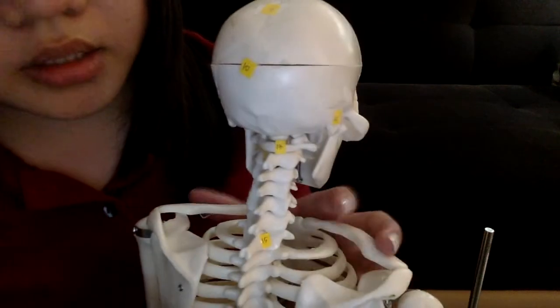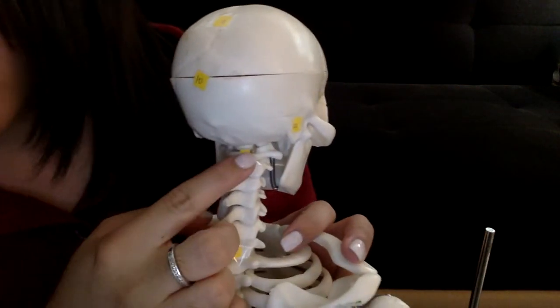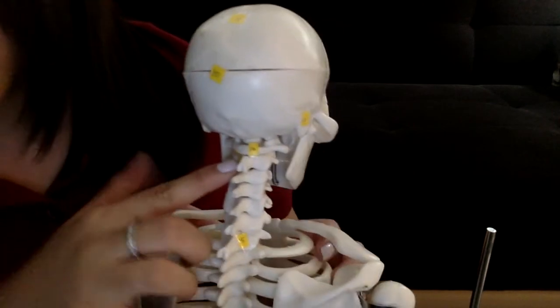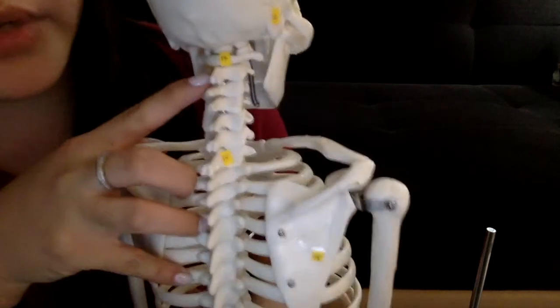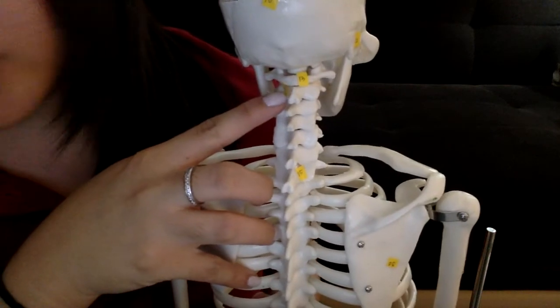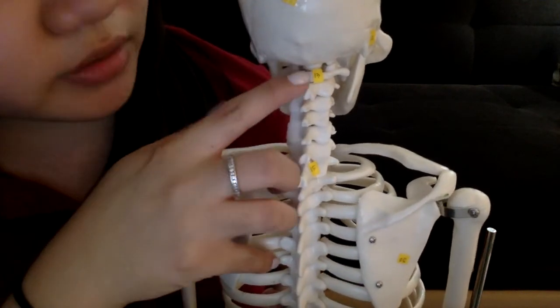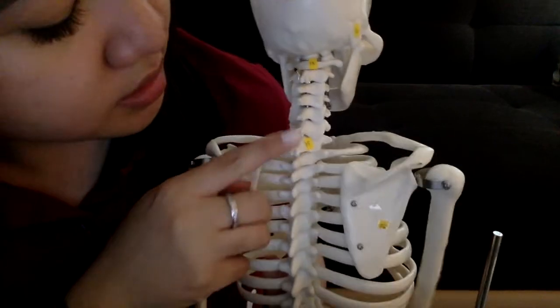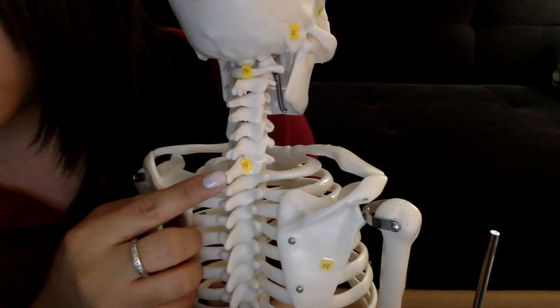Up next is the vertebral column. Here on top is the atlas, and right below is the axis. Cervical vertebra would be from the atlas. You have to count 7. 1, 2, 3, 4, 5, 6, 7. So until here is the cervical vertebra.